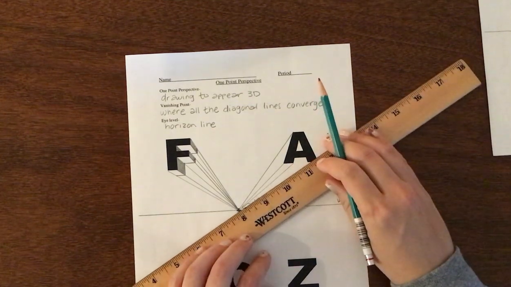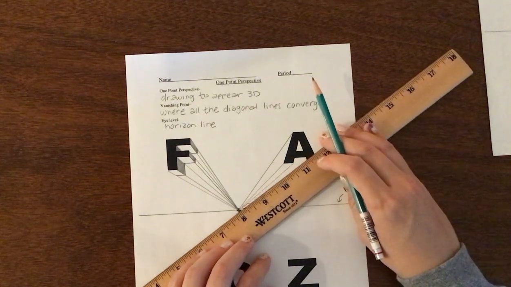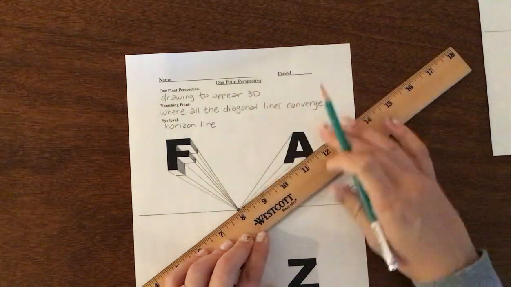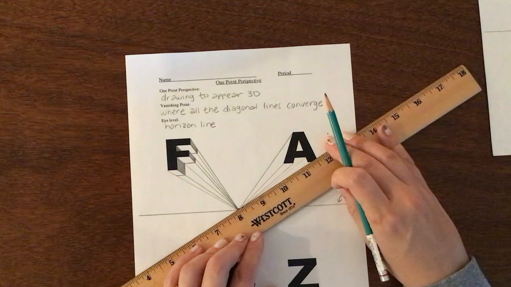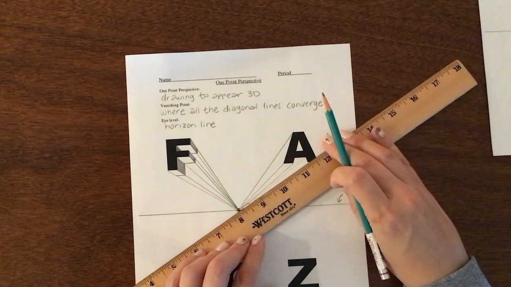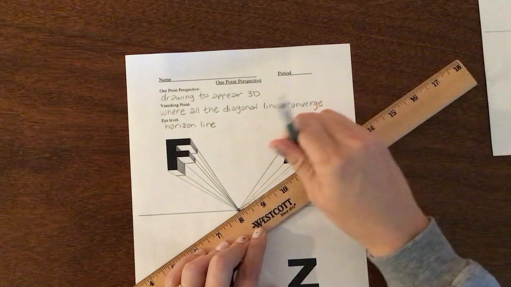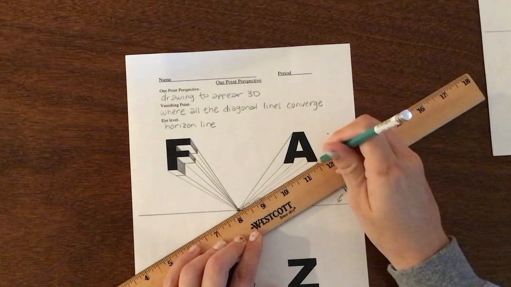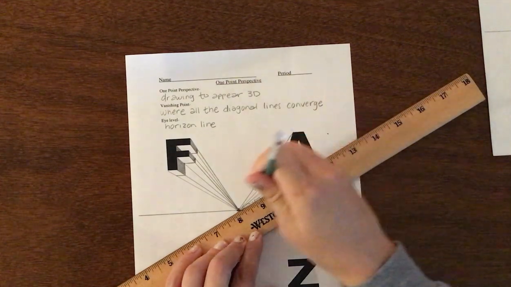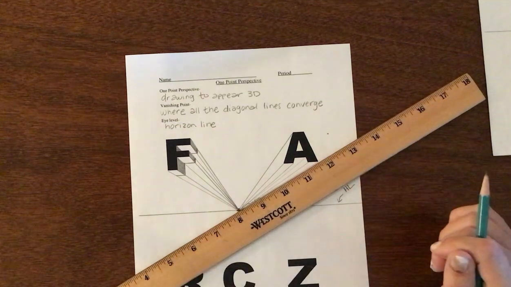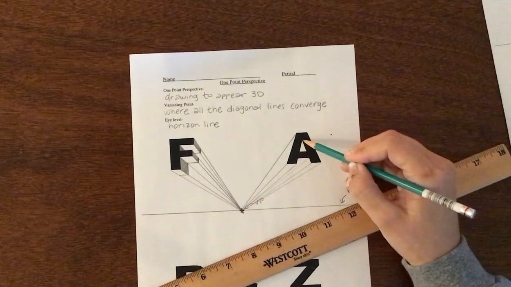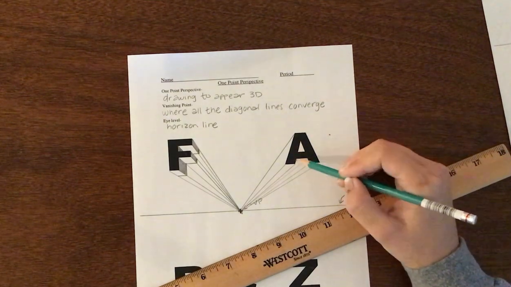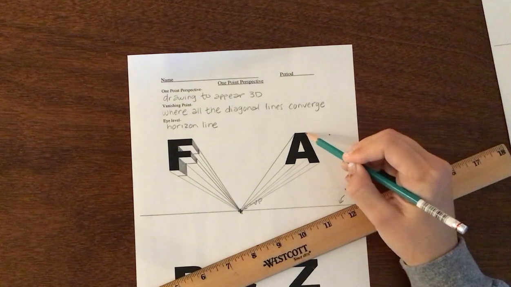Okay, this corner. All right, so this corner would go through the A right away, and so would this one, so we don't need to draw this one, or this one.